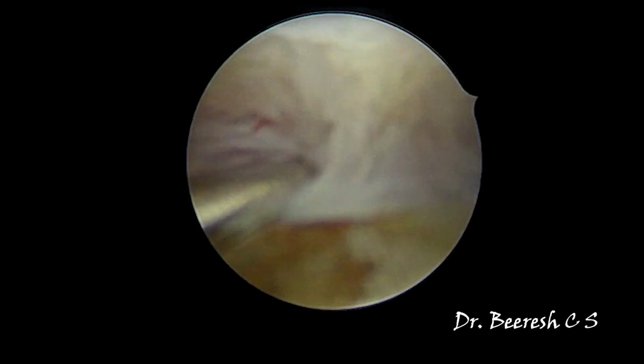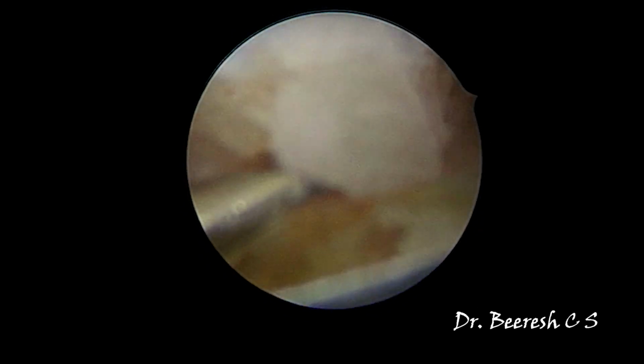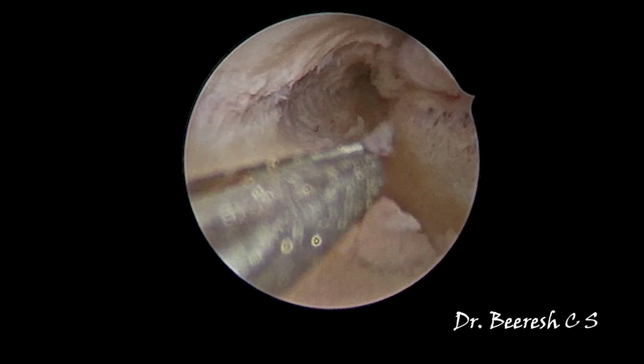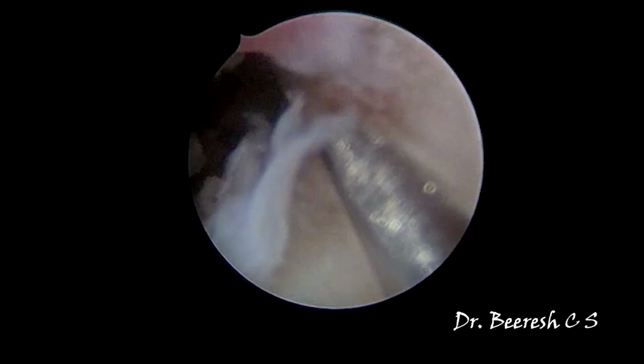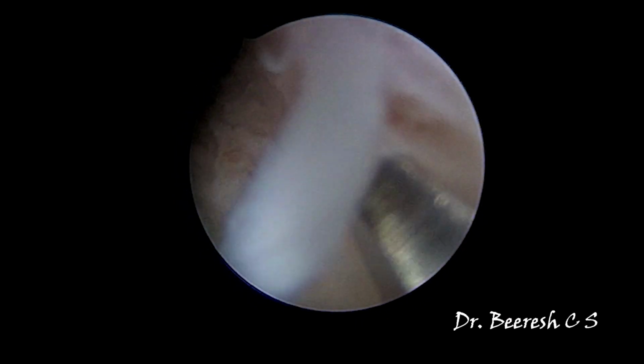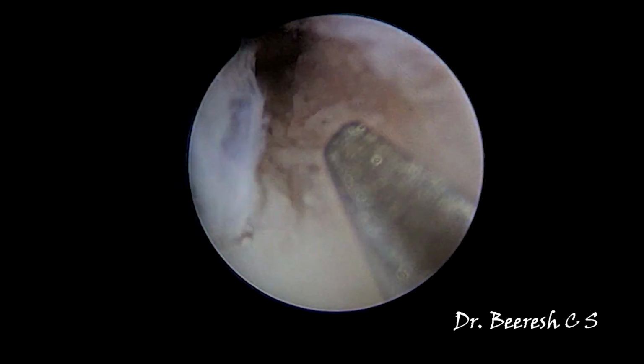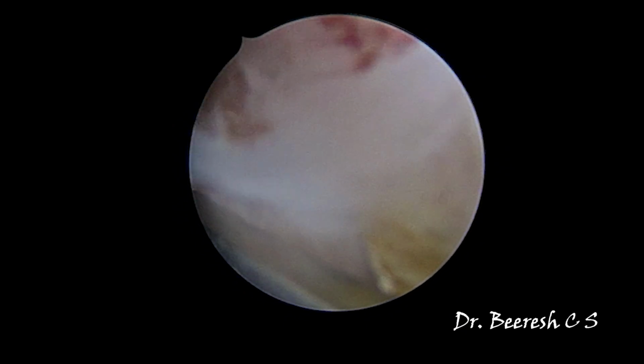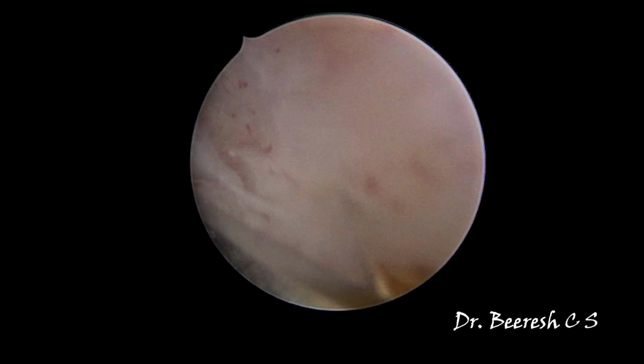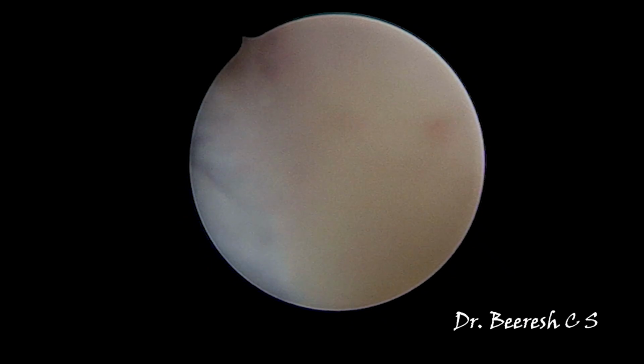Repeatedly I come back and take a panoramic view to see whether I am in line with the ostium. So that's the lateral metroplasty being done on the left side.